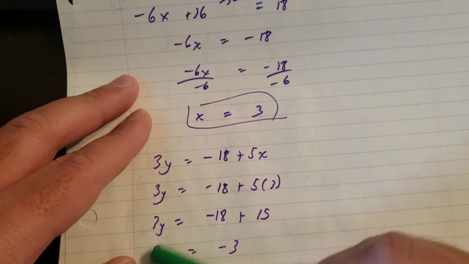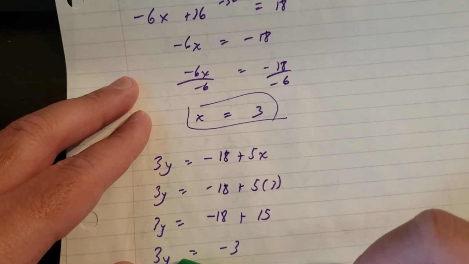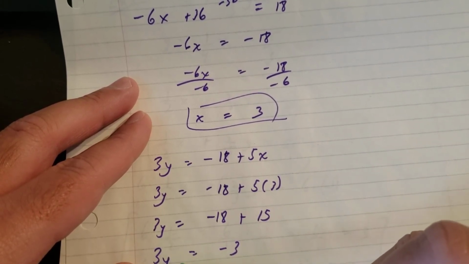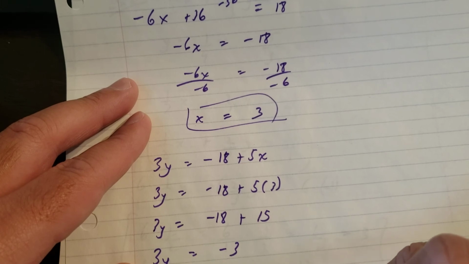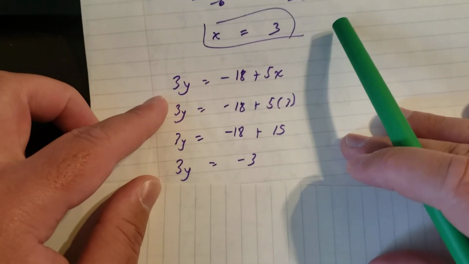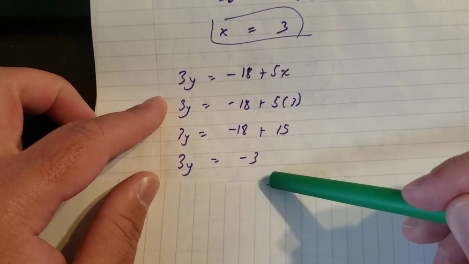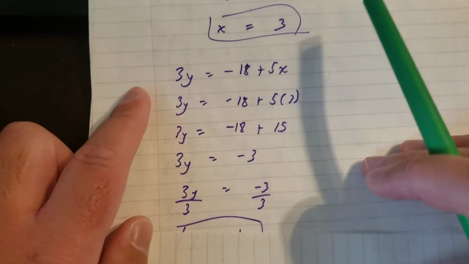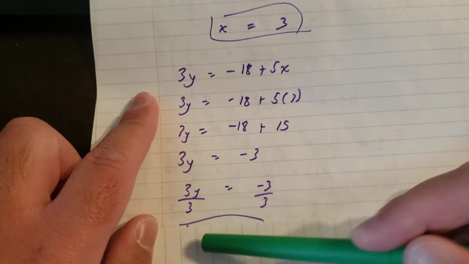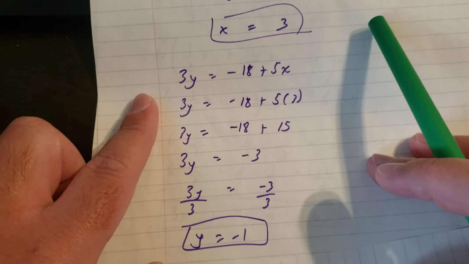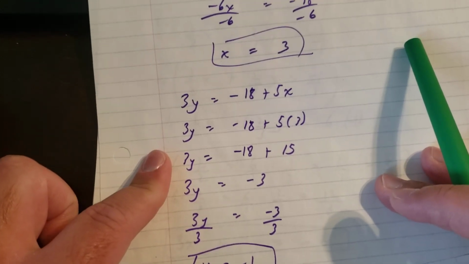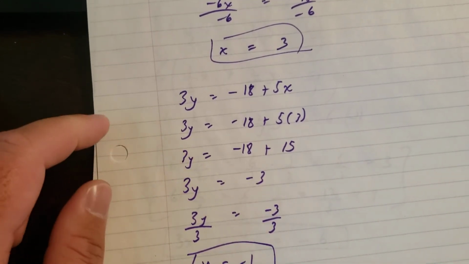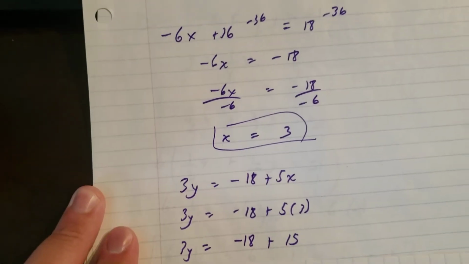Now, remember, this is not solved for y here. This is solved for 3y. So to find out what y is, I actually need to divide both sides of the equation by 3. So divide this by 3, divide that by 3. And then you'll notice this gives me y, and negative 3 divided by 3 gives me a negative 1. So my answers are actually x is 3, and y is negative 1.